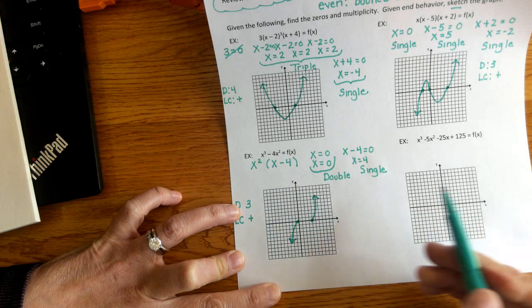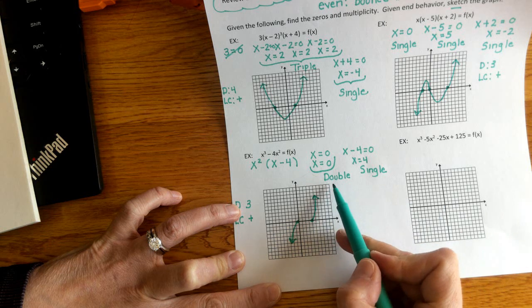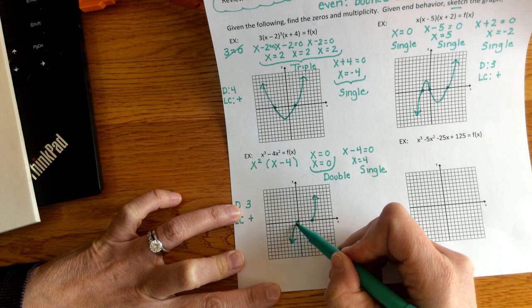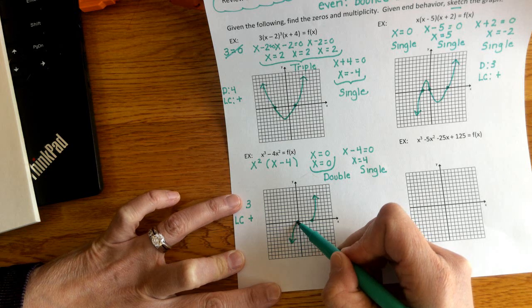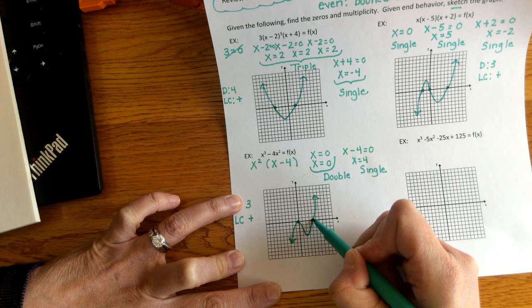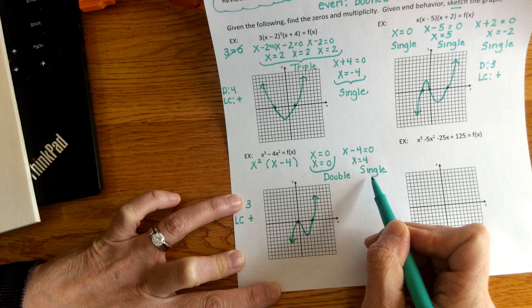Now what's new with this one is one of my zeros is a double. That means you bounce back. So I approach my zero, which is 0, and I hit it and I bounce back. I turn and then I pass through. And I pass through 4 because it's a single.